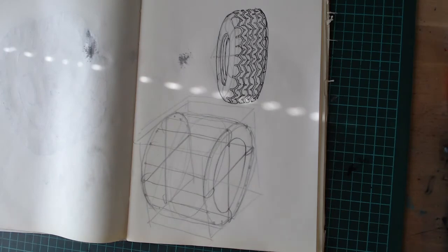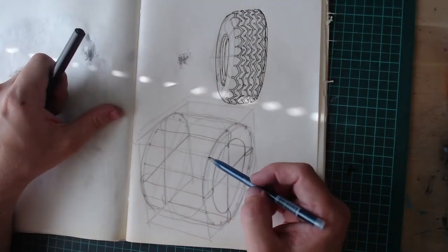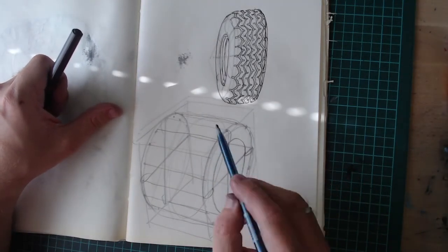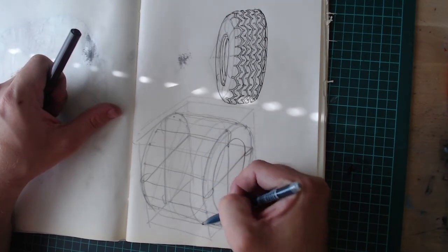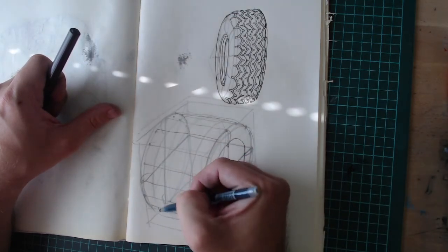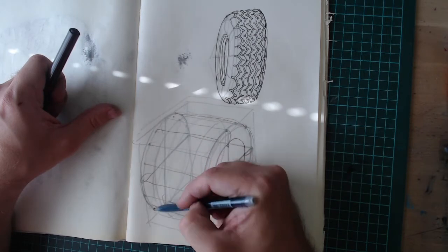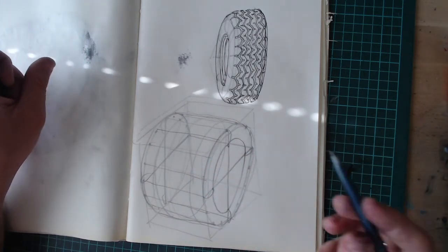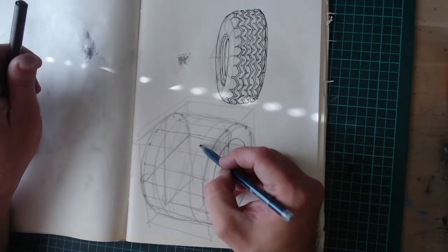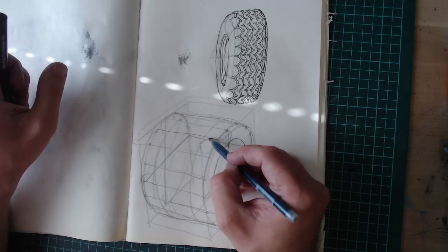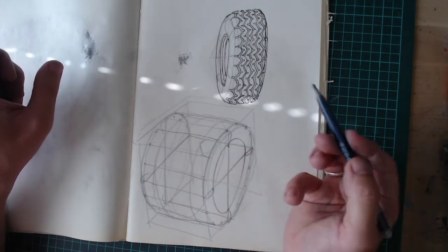And here we'll do 2 more ellipses. Let's say like this.